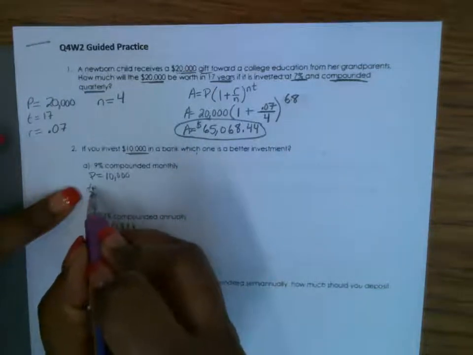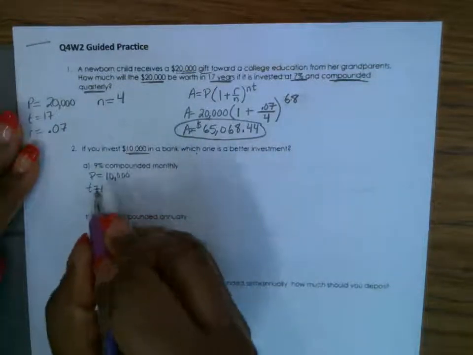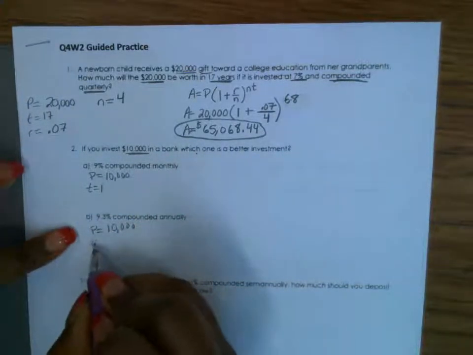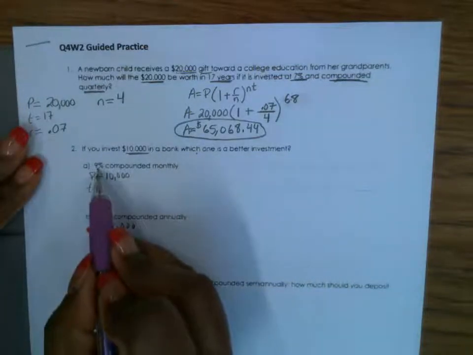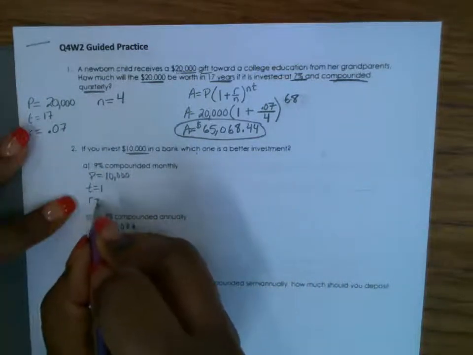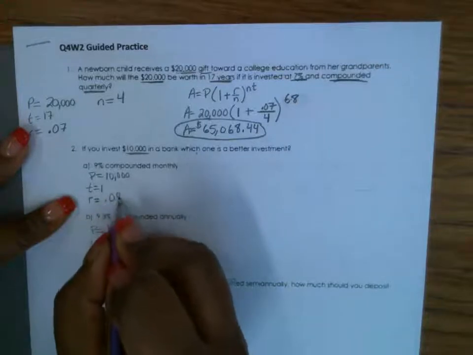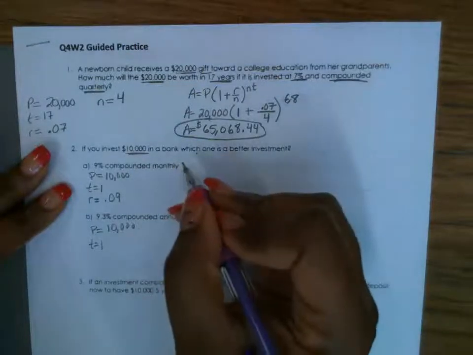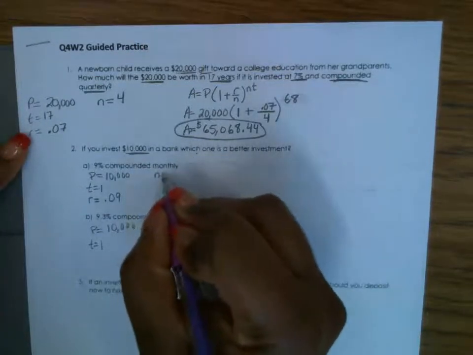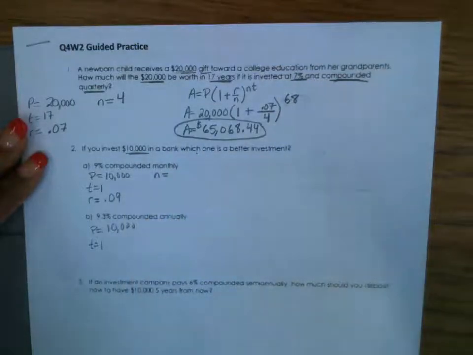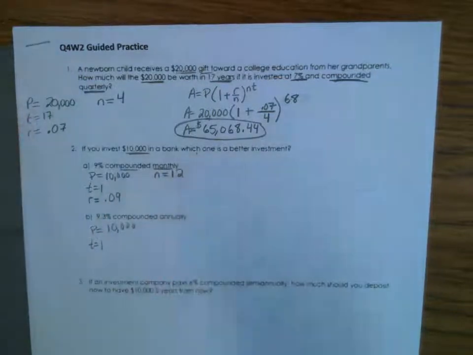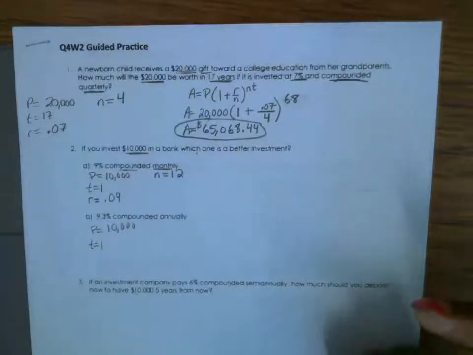My T is 1 year. That's all. It didn't tell you how many years per se, so we're just going to do 1 year for both. Okay. Here is 9%. So my R for this situation is 0.09. Now my N, how many times interest is being charged within 1 year, is compounded monthly. So that's going to be 12 because it's every single month. And since it's 12 months in a year, interest is going to be charged 12 times in 1 year.